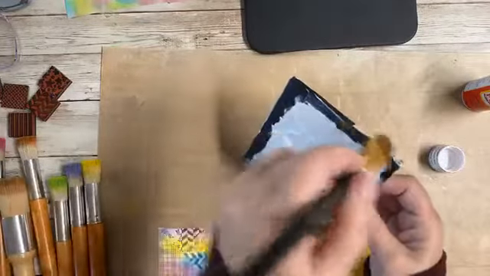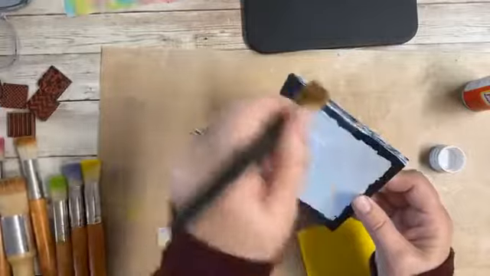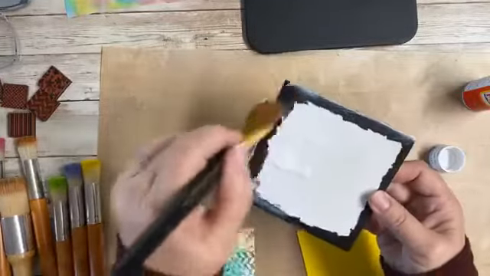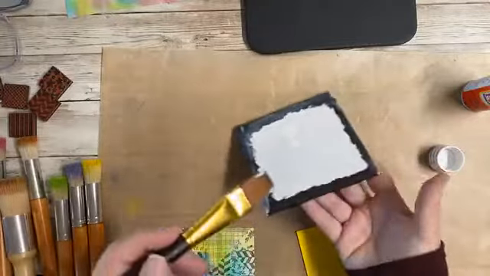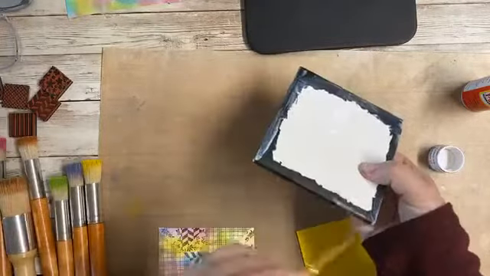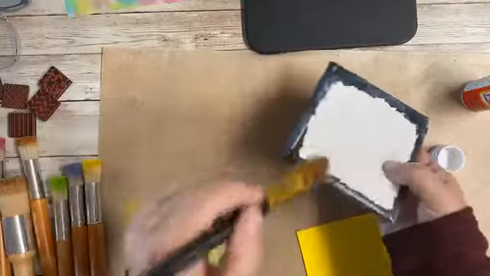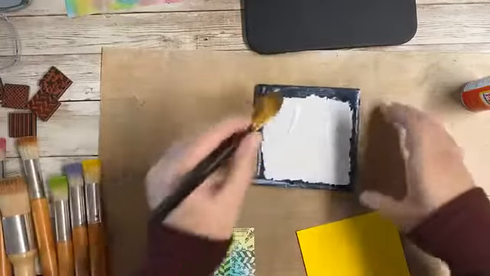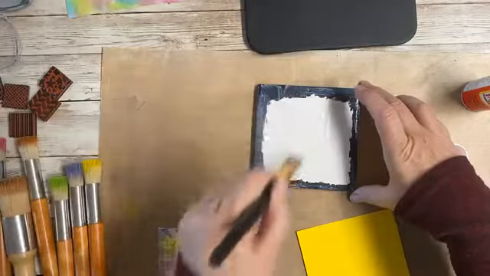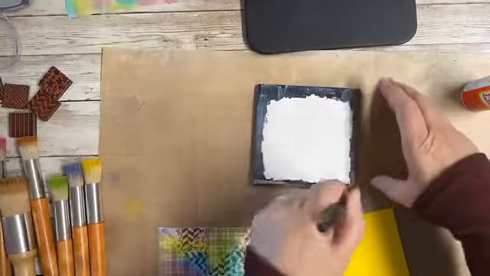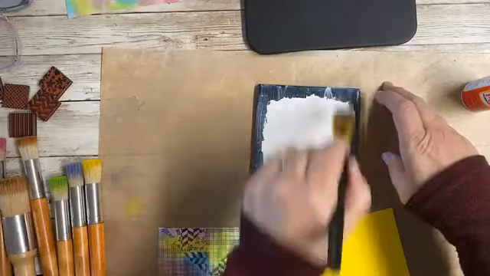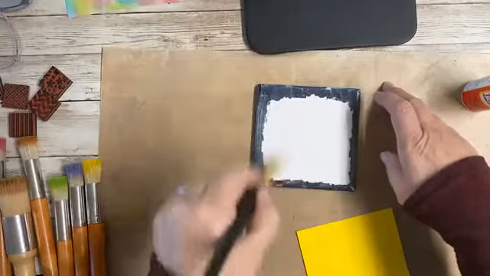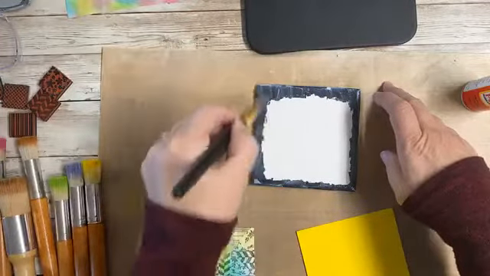I like the gloss for certain projects. So I just cover this with a thin coat. If I have too much, I just take the excess off.